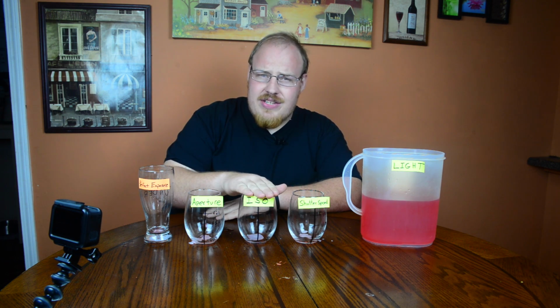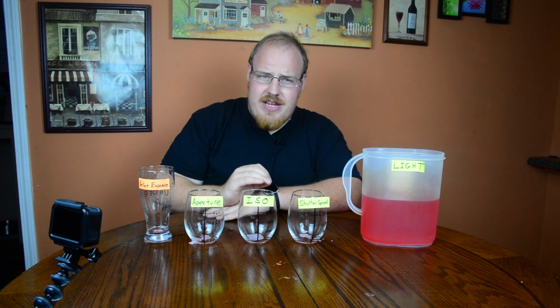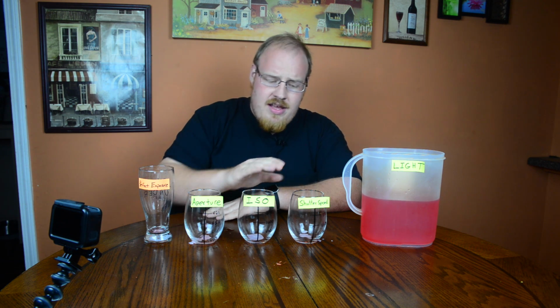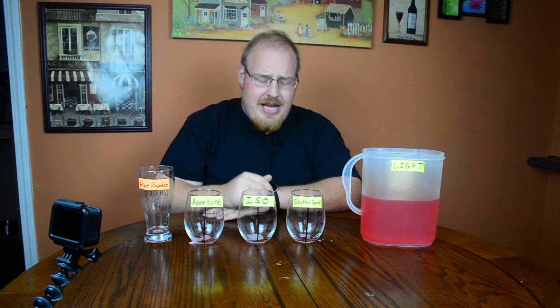Aperture is the opening in your camera or your lens. ISO is the sensitivity of your sensor to the light. And shutter speed is how long the sensor is exposed to the light, and light is red Kool-Aid. Oh yeah! Light is what is available out there. Let's get going in this.